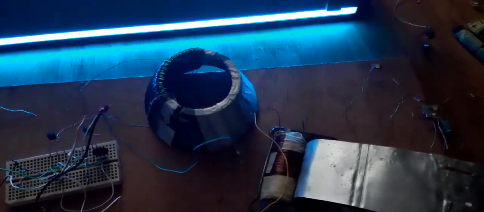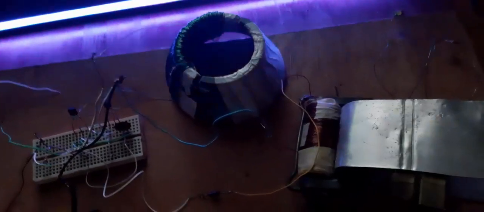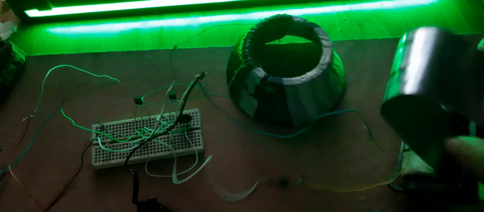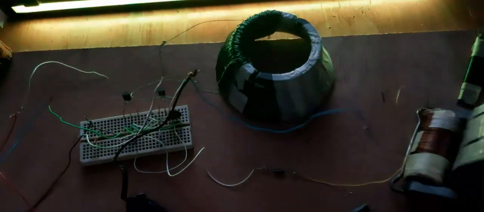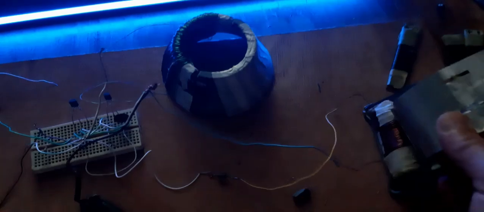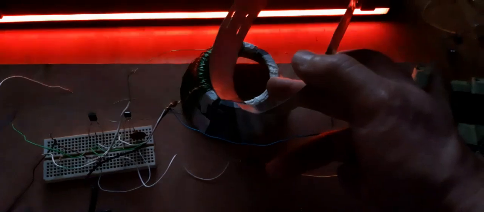Well, guys, I want to stress the subject. I take the aluminum plate and take out all the coils that I put in first. I will take off the aluminum plate from this coil and try to put it in the inner part of this core, and you will see the effect.